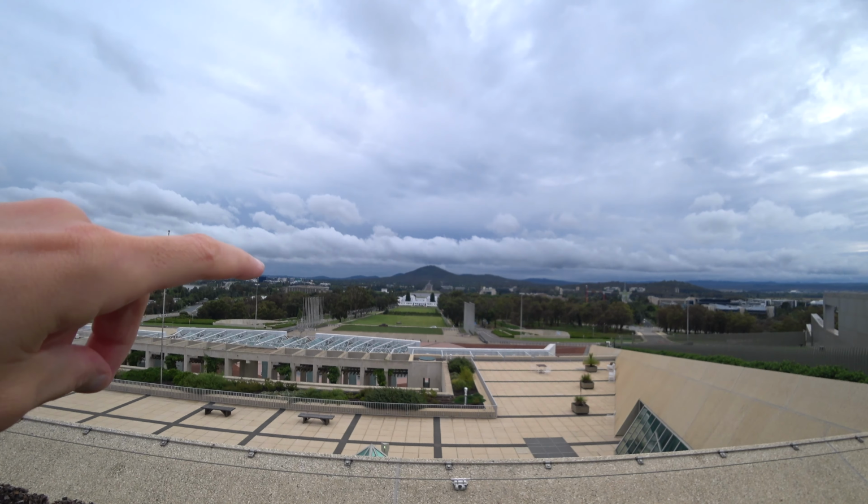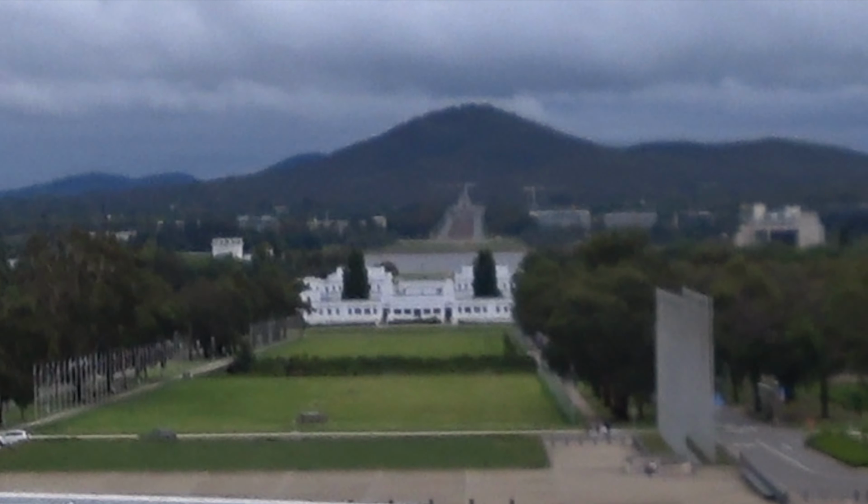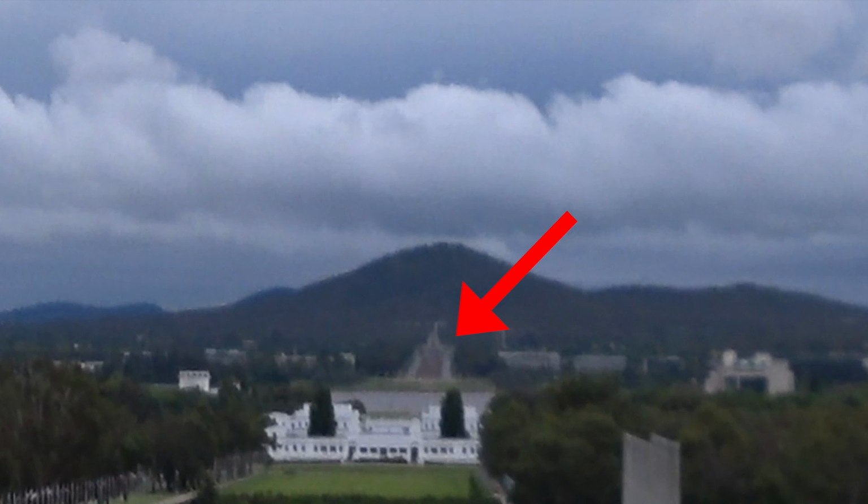So you see that white building right there? That's actually old Parliament House. They didn't want to get rid of it when they built the new one. And right in back, I don't know if you guys can see that kind of tan strip. That's Anzac Parade. And every year on Anzac Day, April 25th, I believe, they hold a parade honoring the veterans.